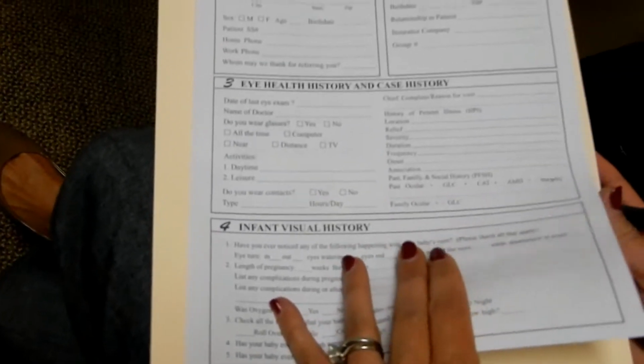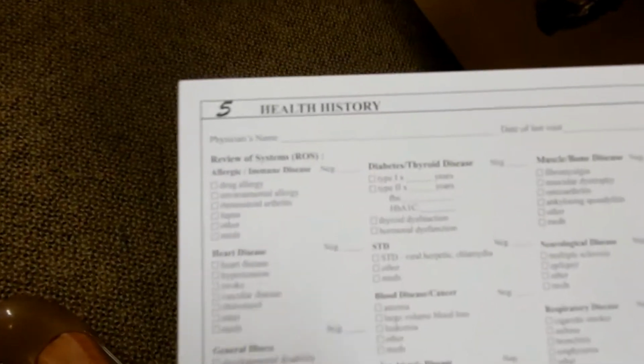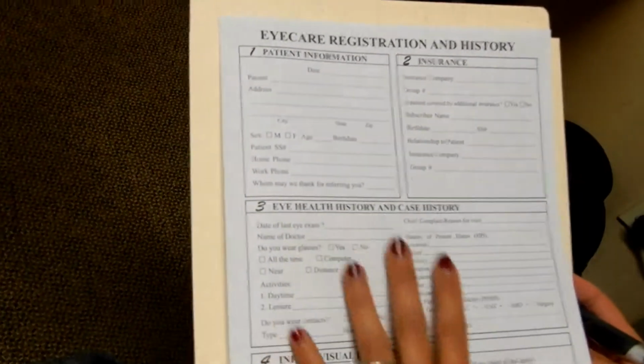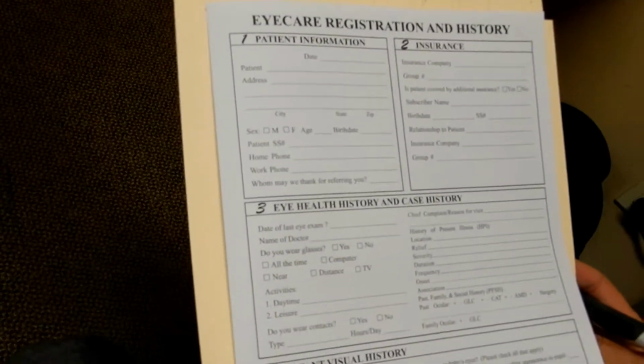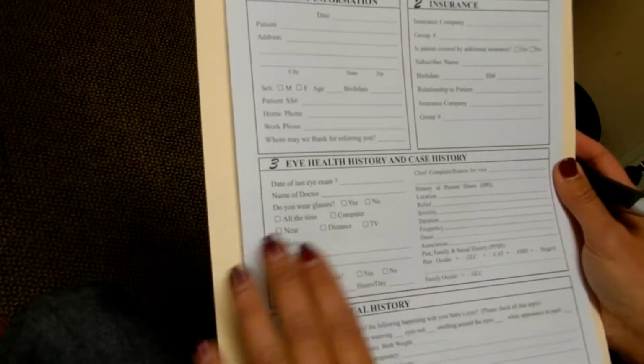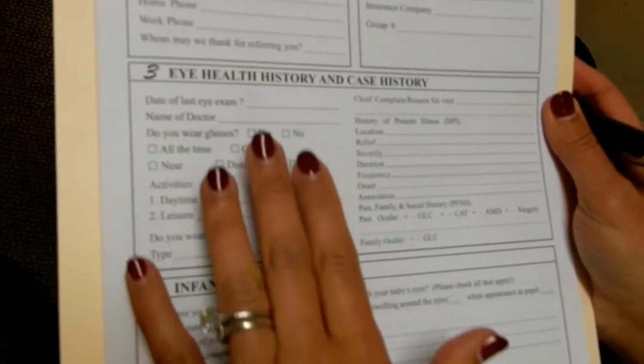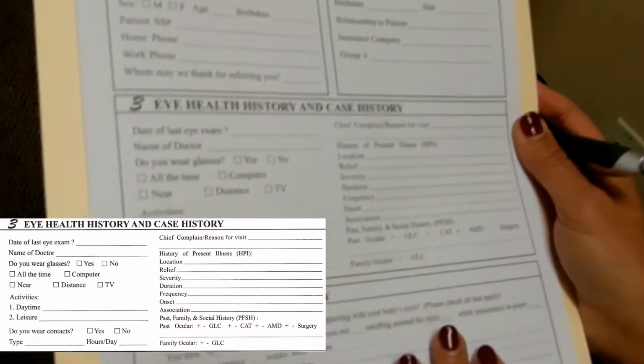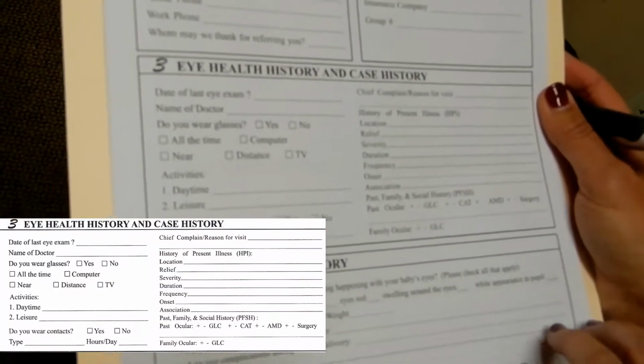Some people will start on the inside with the medical history, which is fine if you want to start there and then come back to the eye history. But I'm going to start today with the eye history. So basically you just want to start in this column. Just make sure every blank is filled out, every question is asked or verified if it's a patient who's established, and then just make sure that everything is complete.